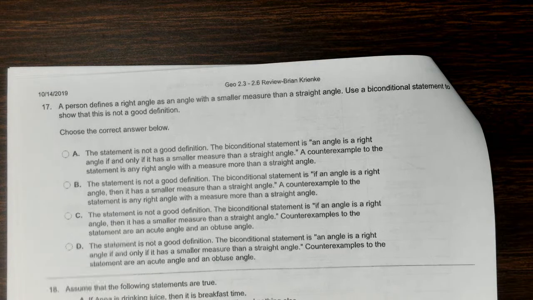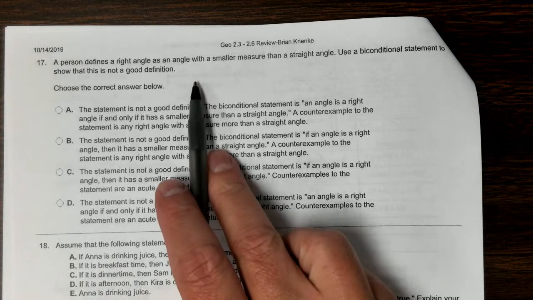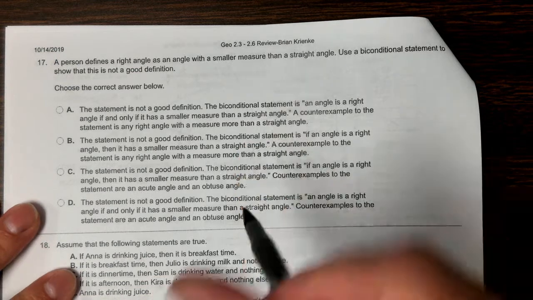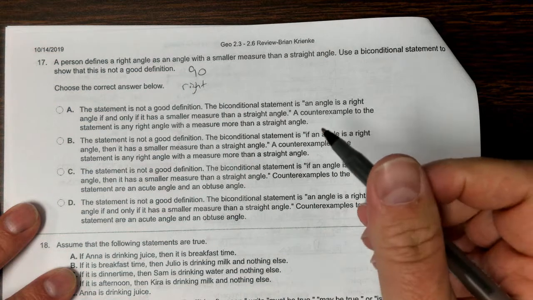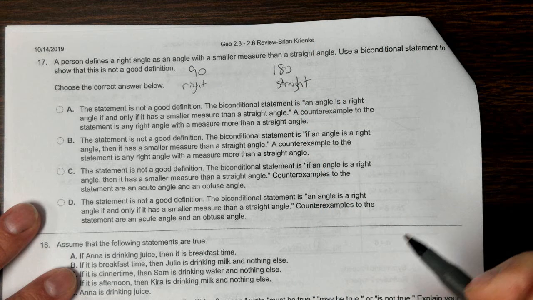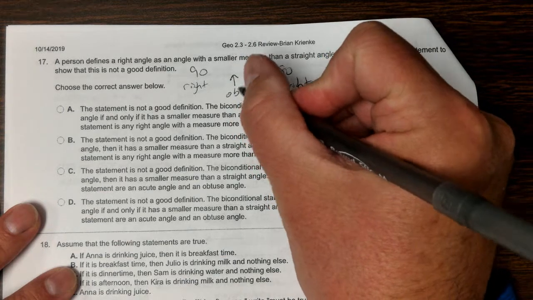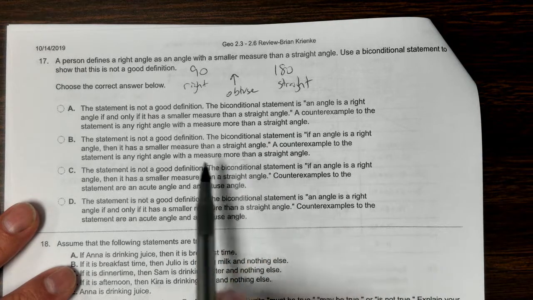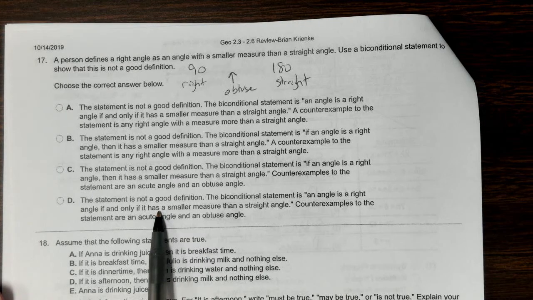Number 17. Okay, on 17 it says a person defines a right angle as an angle with a smaller measure than a straight angle. Now, how that would make sense in a way is if you remember a right angle is 90 and a straight angle is 180. But the difference is right in between there is obtuse. So it's not a good definition, and all 4 of them say it's not a good definition.